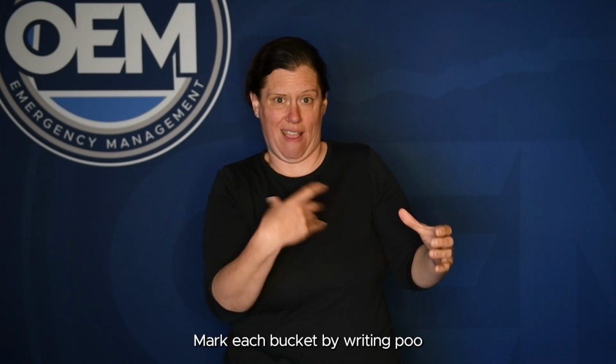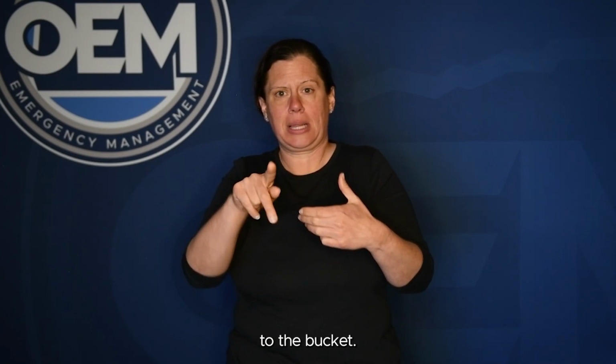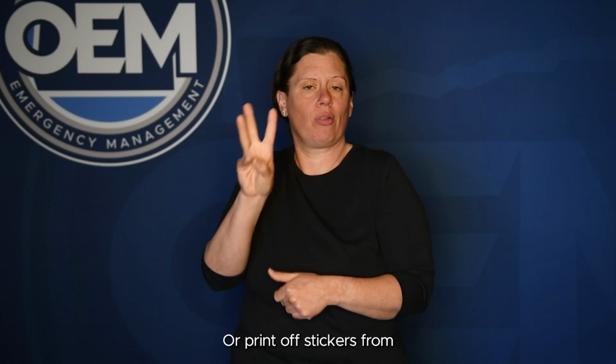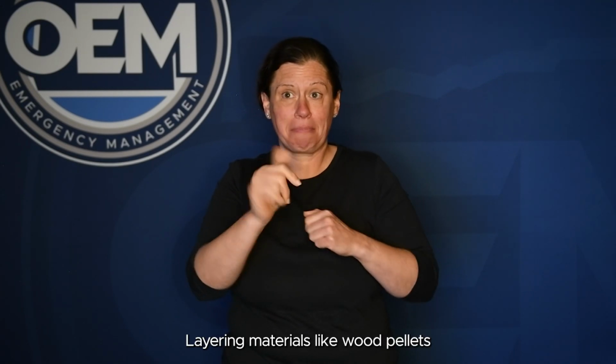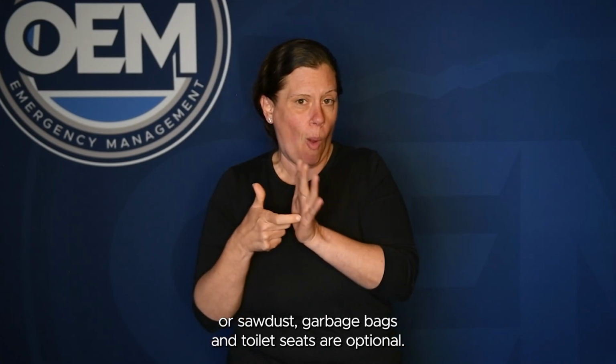Mark each bucket by writing poo and pee on pieces of paper and taping it to the bucket. Or print off stickers from www.rdpo.net/emergency-toilet. Layering materials like wood pellets or sawdust, garbage bags, and toilet seats are optional.